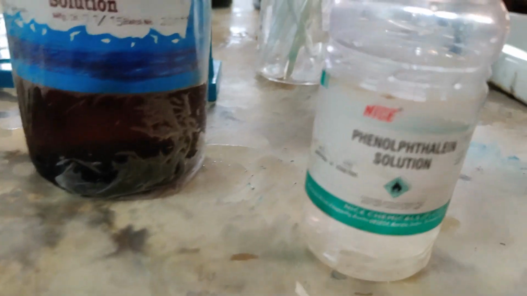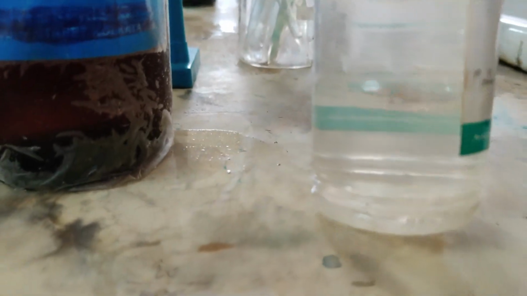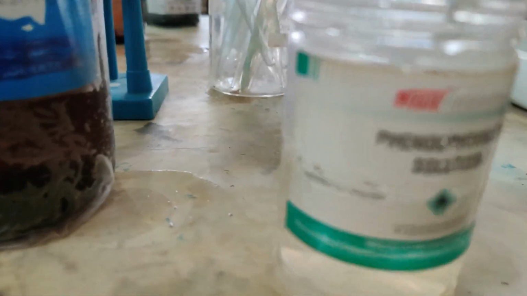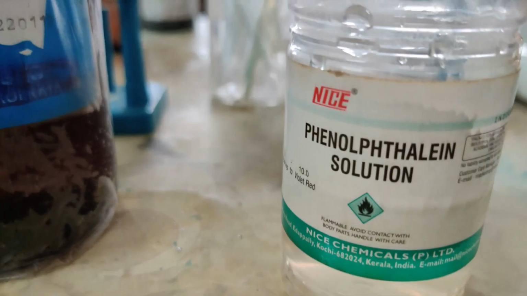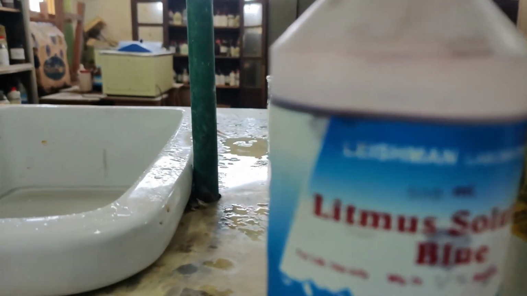Then the next common indicator is phenolphthalein solution. Here the phenolphthalein solution is a colorless solution. You can see a colorless solution inside the bottle, and it will change to a particular color as we discuss.